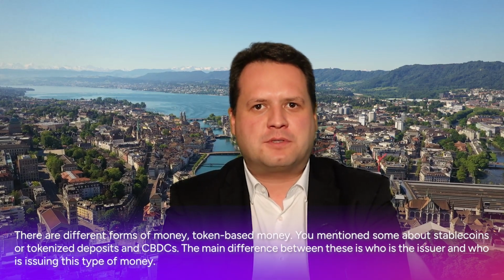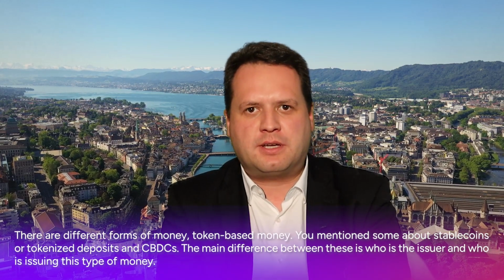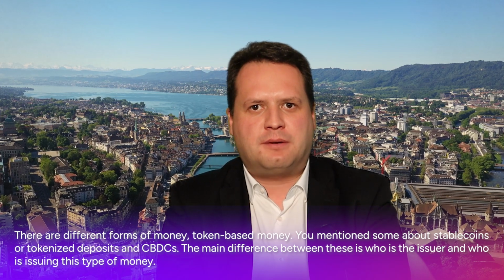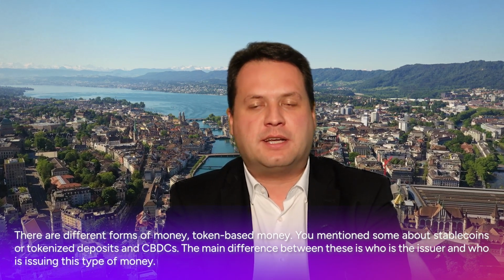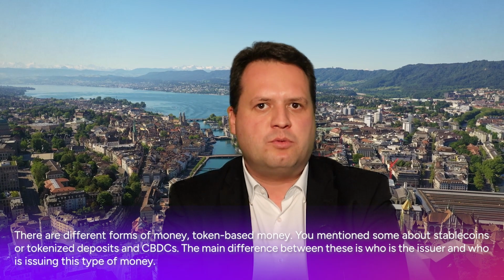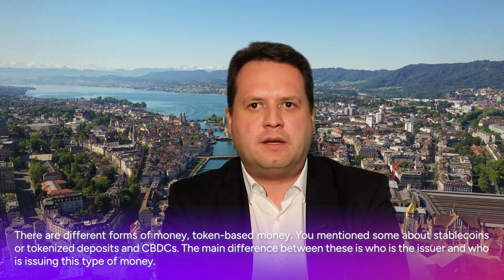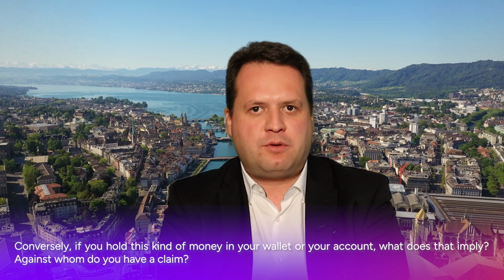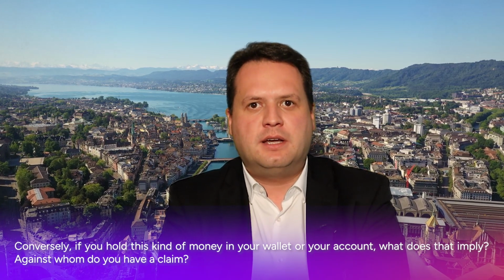There are different forms of money, token-based money. I mean, you mentioned some about stablecoins or tokenized deposits and CBDCs. The main difference between these is who is the issuer, who is issuing this type of money, and conversely, if you hold this kind of money in your wallet, in your account, what does that imply? Against whom do you have a claim, basically?